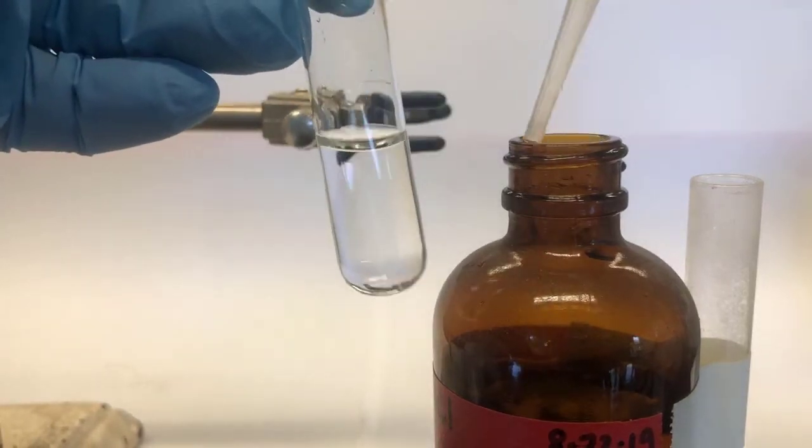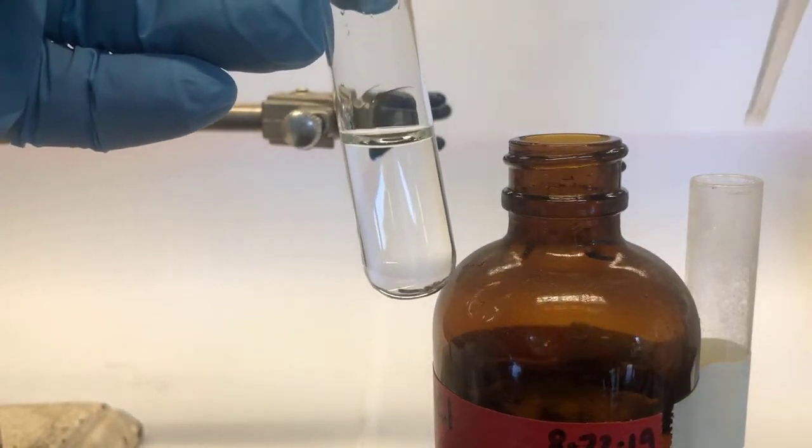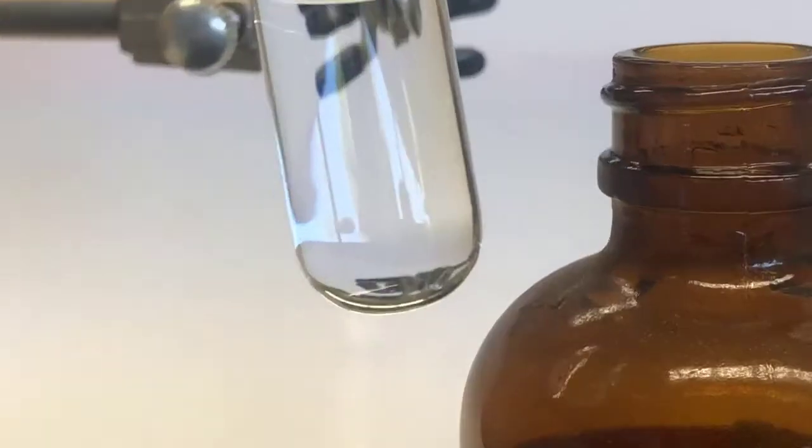So you can see that solution right now. In fact, what I'll do is zoom. There we go.